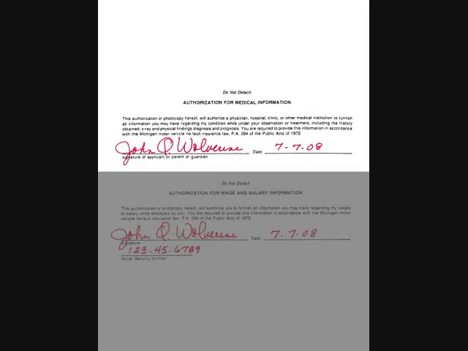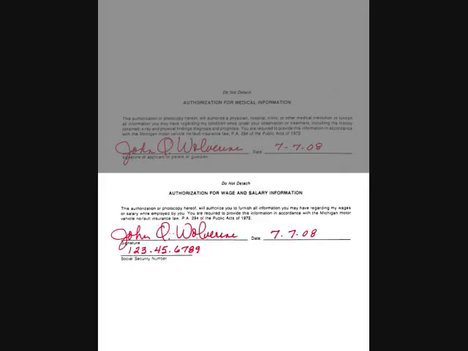On page 3, you must sign and date the form in 2 places so the insurance company can get your medical records and employment records that will support your claim.